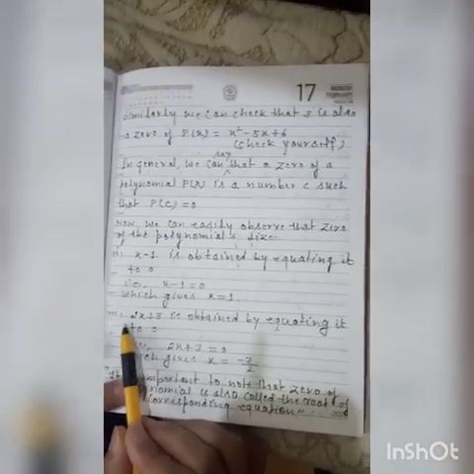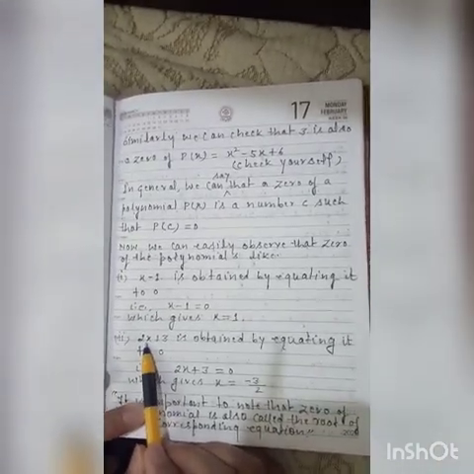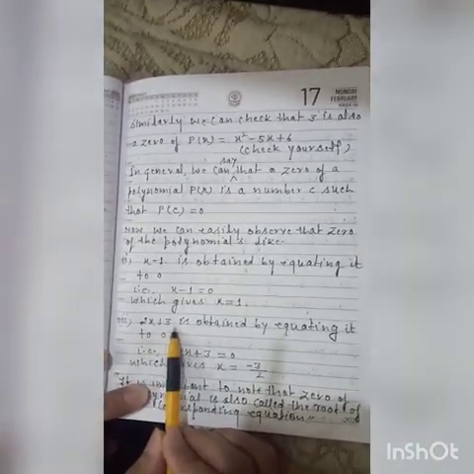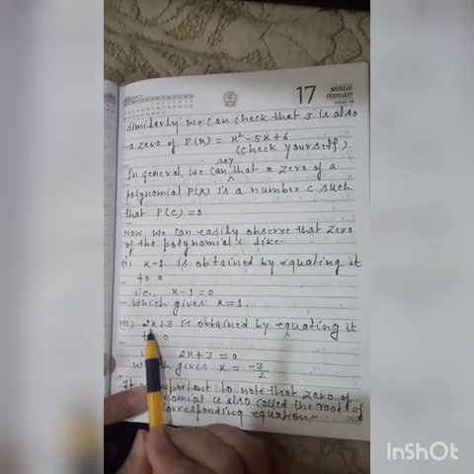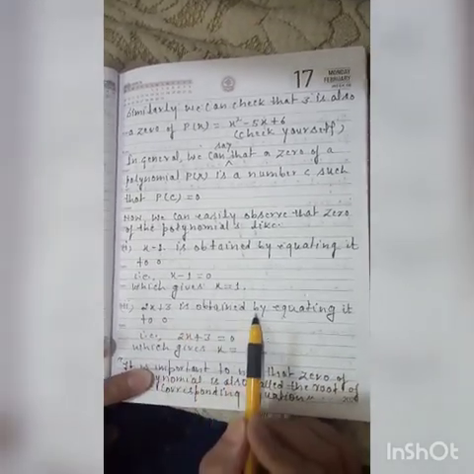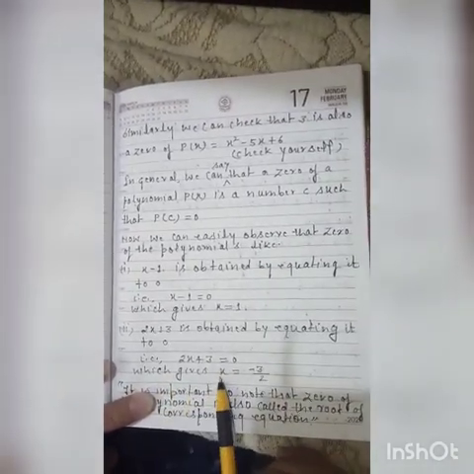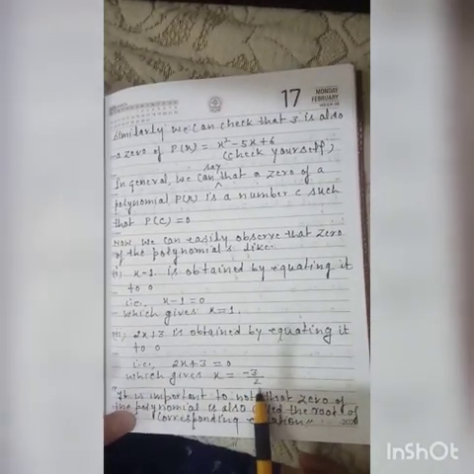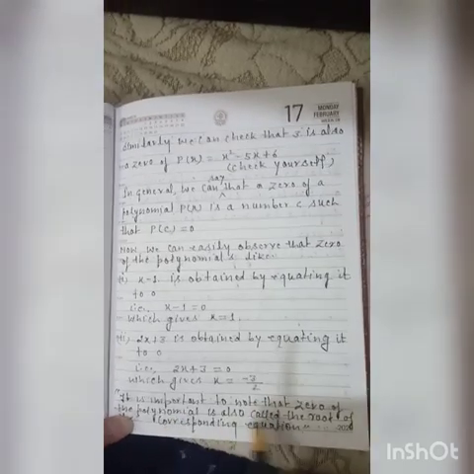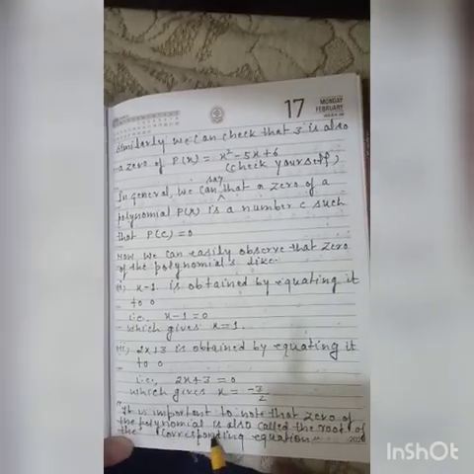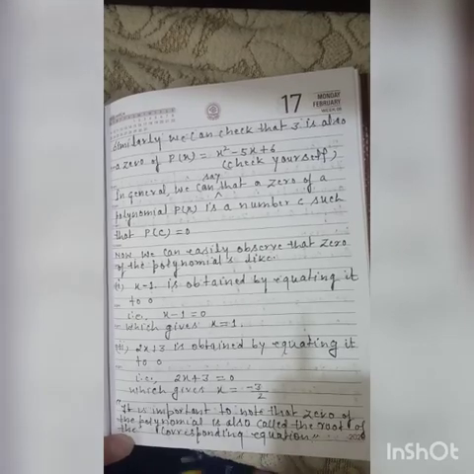Second, if we want to find the zero of another polynomial 2x plus 3, first of all we equate this 2x plus 3 equals 0, which gives us x equals minus 3 by 2. It is important to note that the zero of a polynomial is also called the root of the corresponding equation.